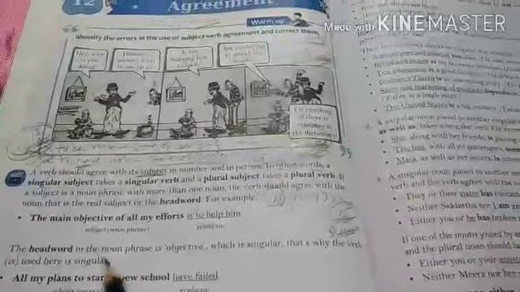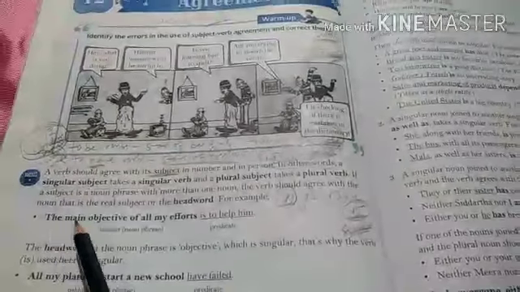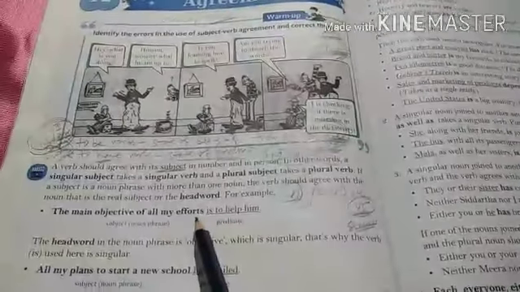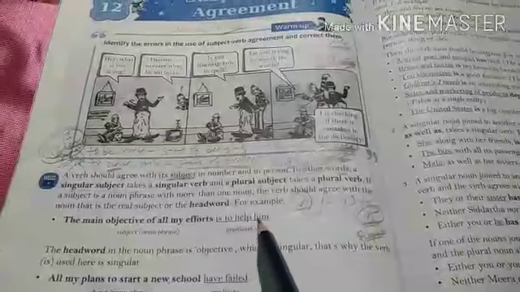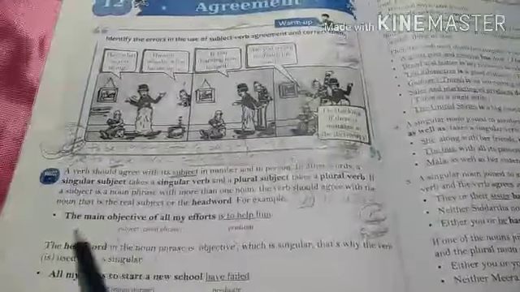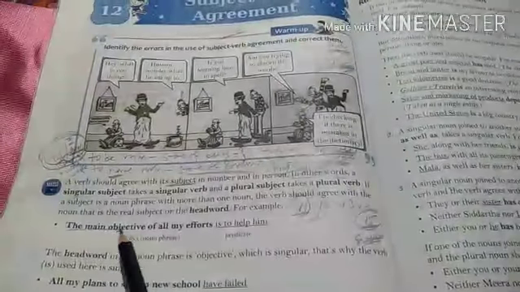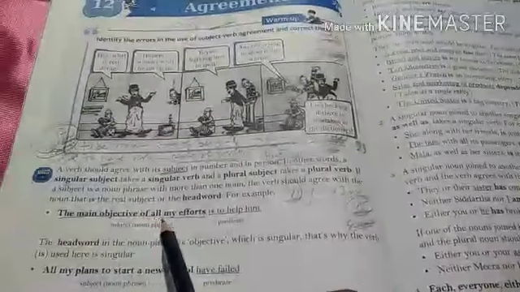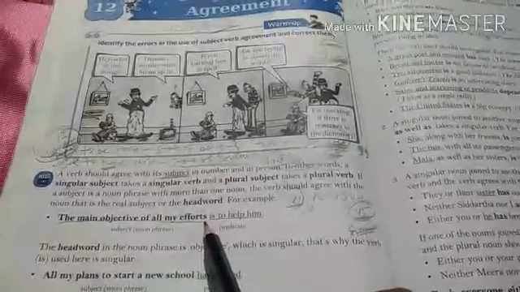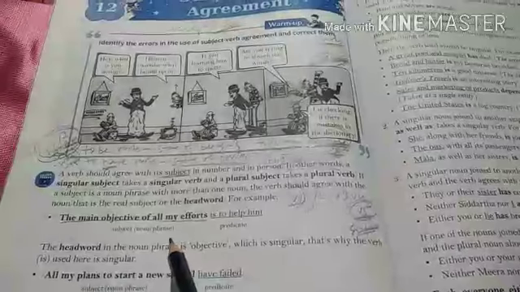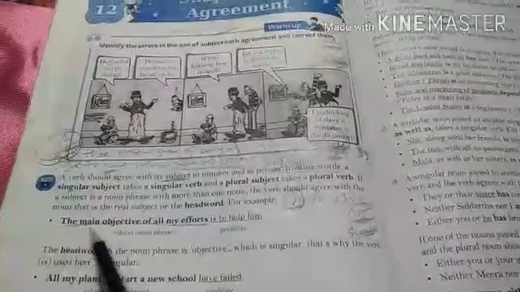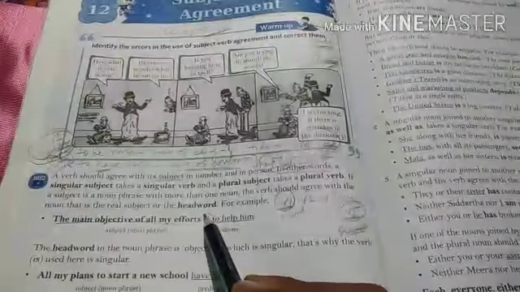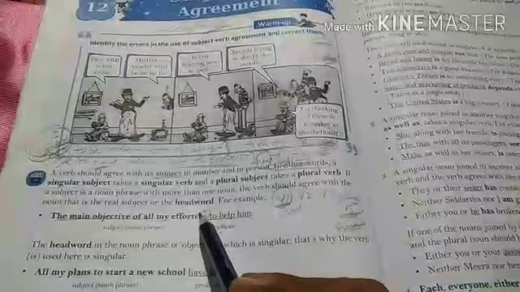Okay, so here what is given is: the main objective of all my efforts is to help him. So here if you see, the subject is this whole group of words, the main objective of all my efforts. Okay, so this is the subject. So the verb is used according to the subject.